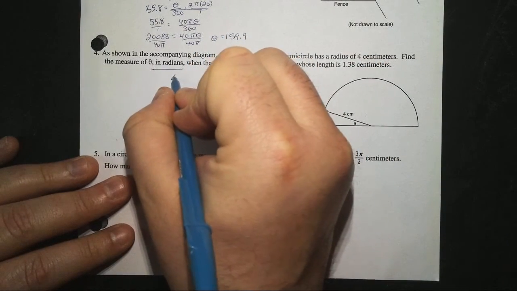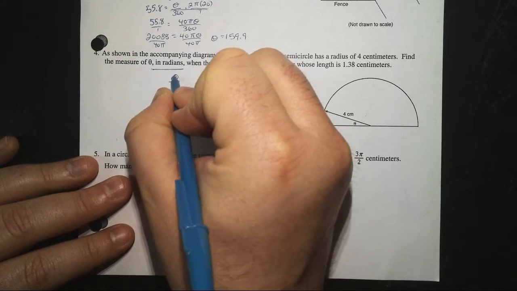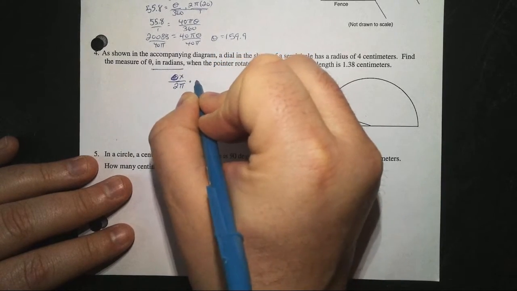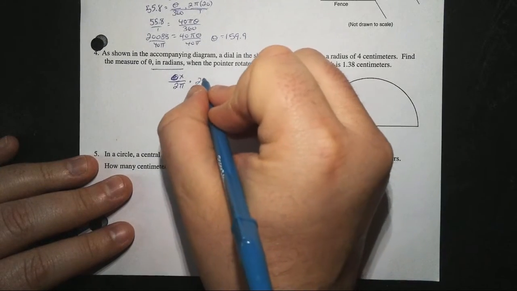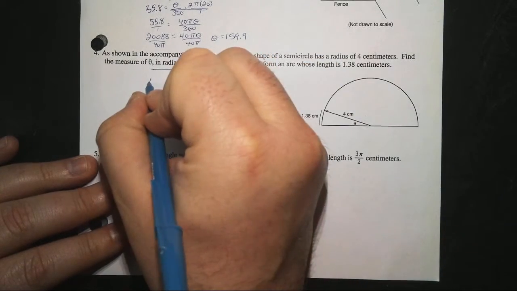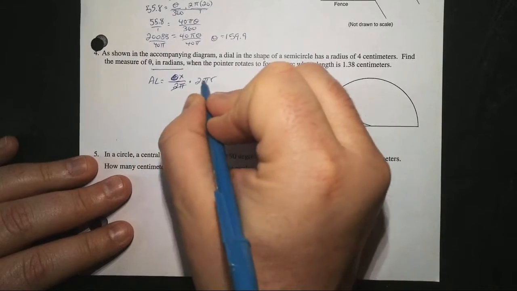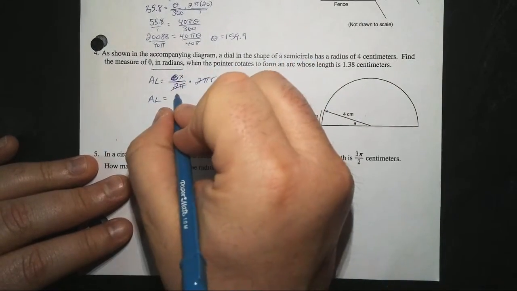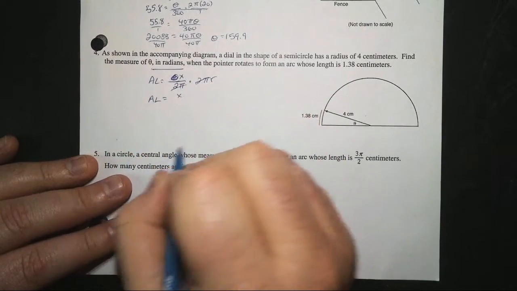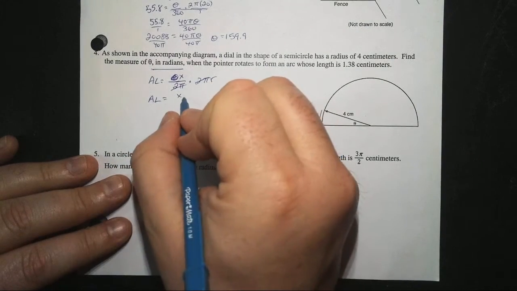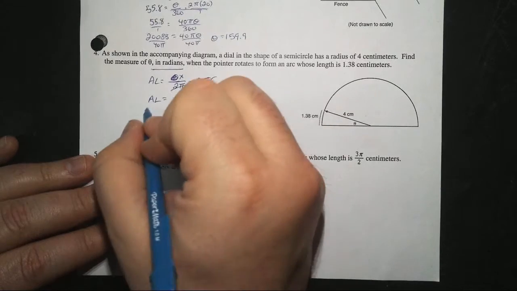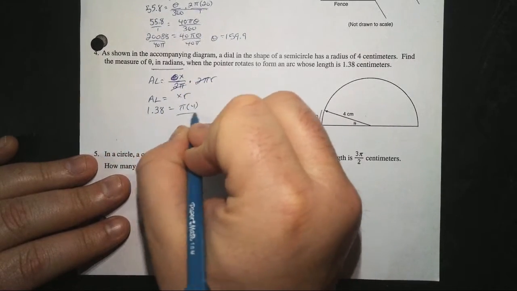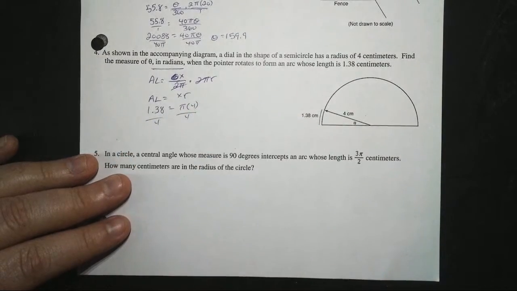So remember the formula is angle. If you want to use theta again, go for it, or just x, over 2 pi times 2 pi r, that's our formula. The 2 pi's cancel. So arc length is equal to the angle, which we don't know, times the radius. And then we can plug in. So 1.38 is equal to x times 4. Divide by 4, and you'll have your answer.